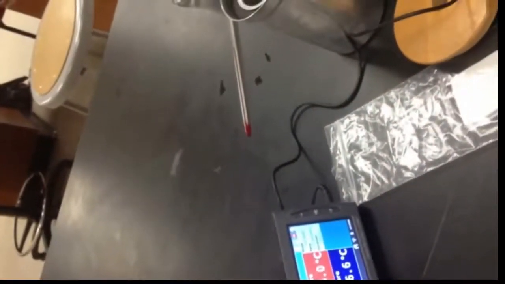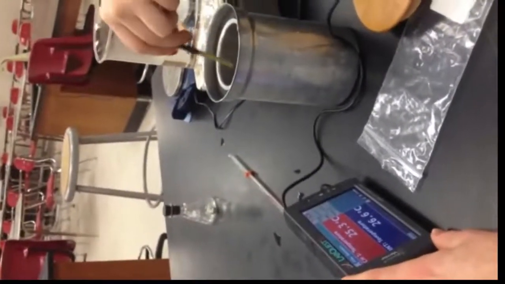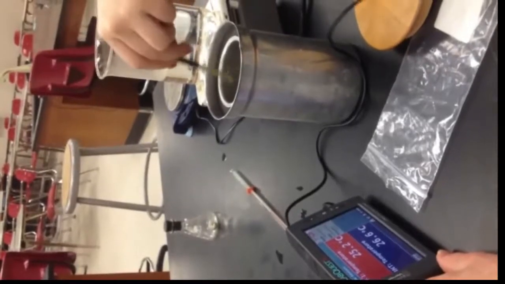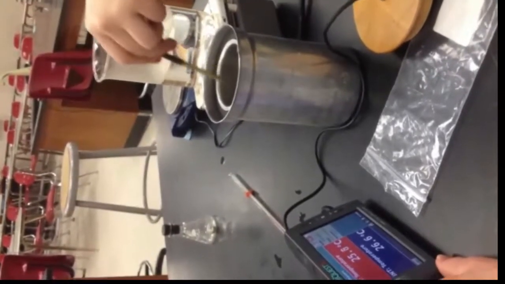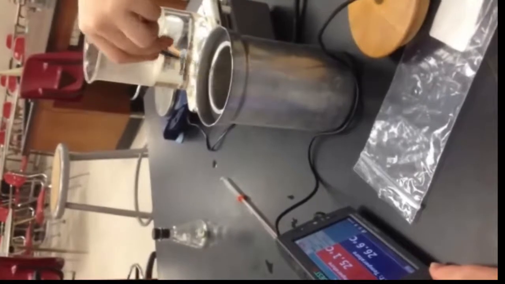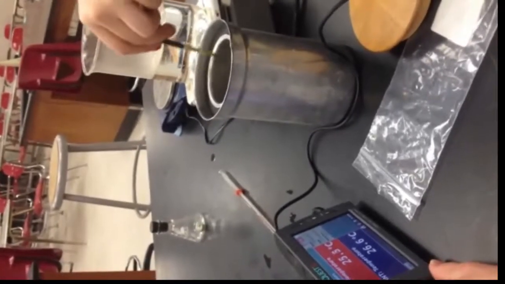While Miss Morris is doing that, we'll see if we can get the temperature reading as well. 26. Stir it as you go. We're trying to find a temperature where it stays still. It's looking like 25.17.